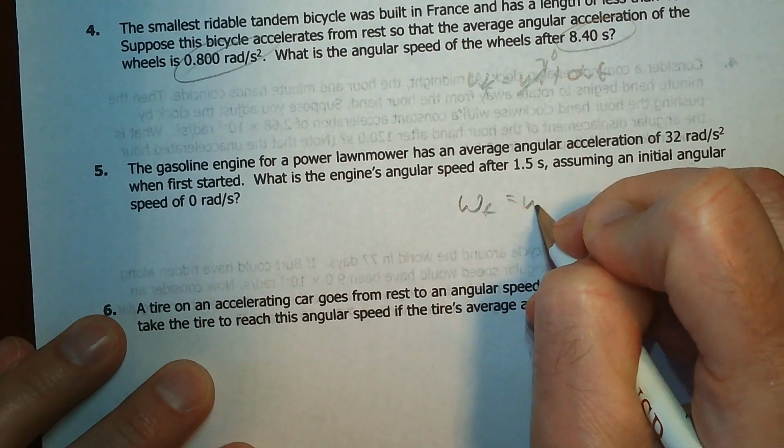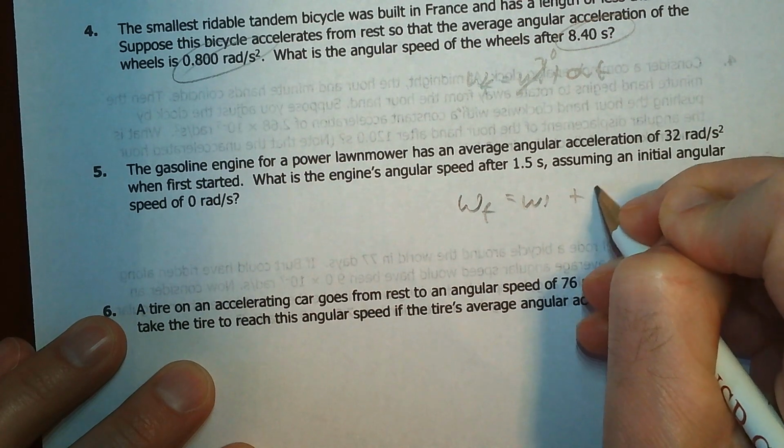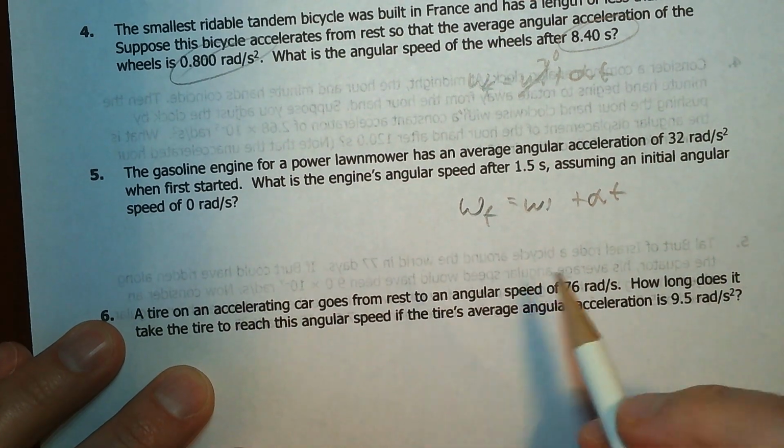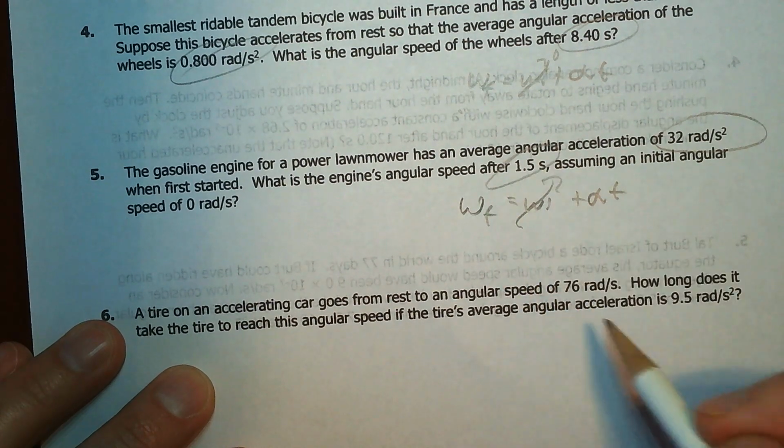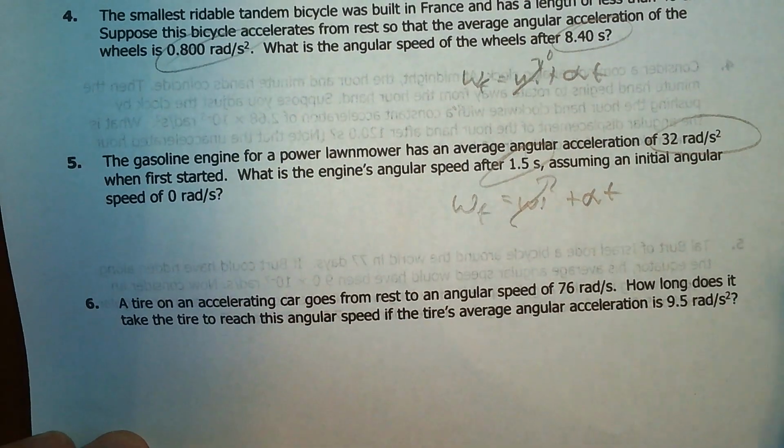Same idea for this one. Vf equals Vi plus At. Initial speed is 0, so that drops out. We know the acceleration. We know the time. Find the final angular speed.